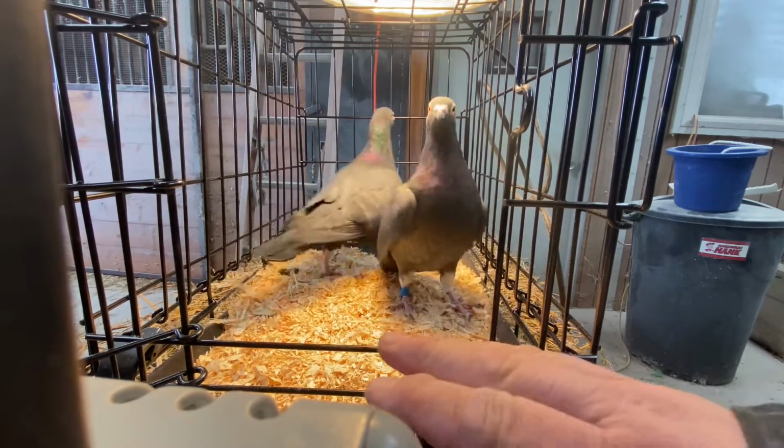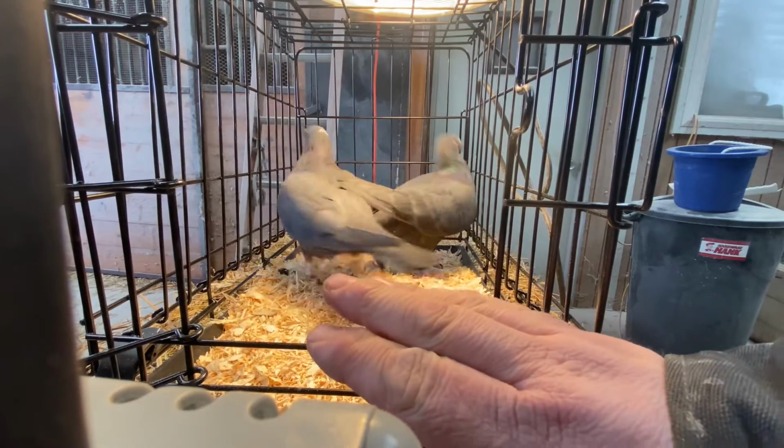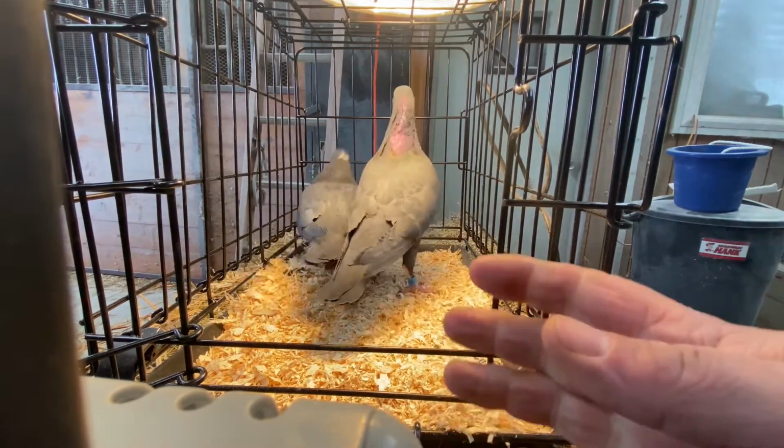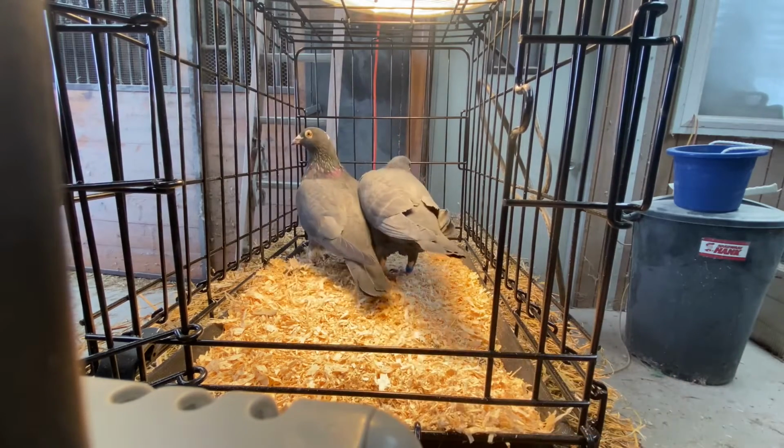Today we're with Travis again, and we're going to talk about blacks, or they call them spreads. So I'll let Travis kind of take over from here.